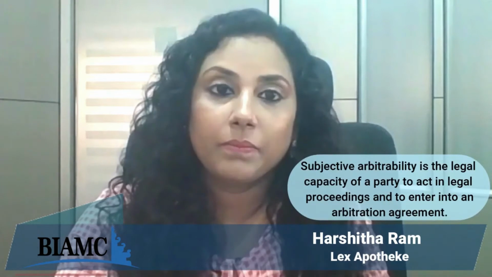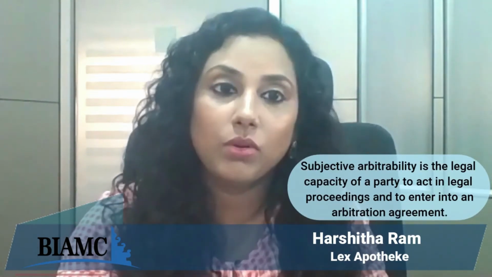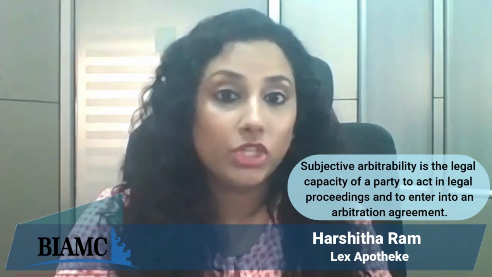So first looking at subjective arbitrability, which is the key legal capacity of a party to act in legal proceedings and to conclude an arbitration agreement according to the law of the state in which the individual is a citizen or where the legal entity has its registered main office. So that's about the subjective arbitrability.